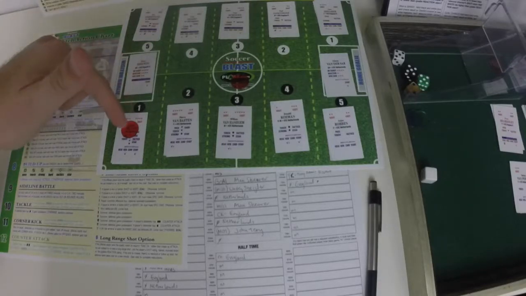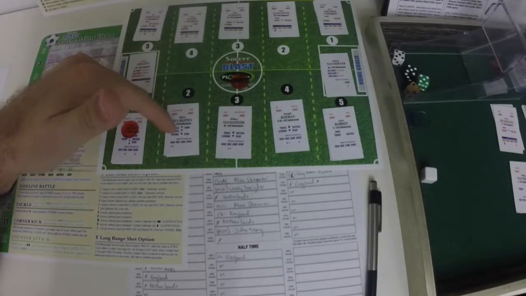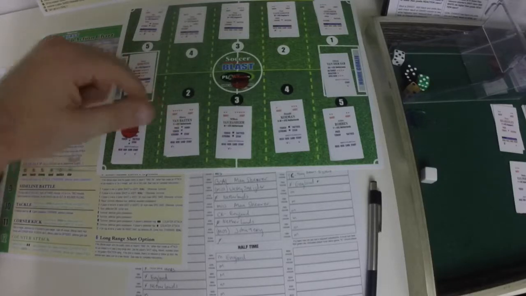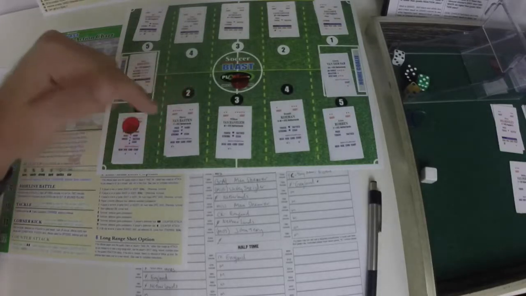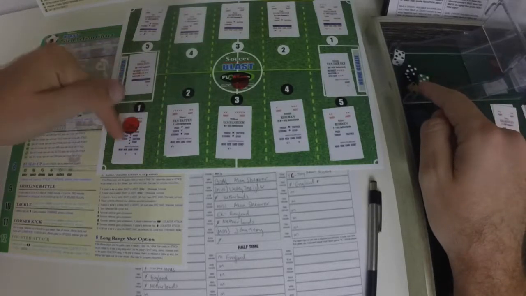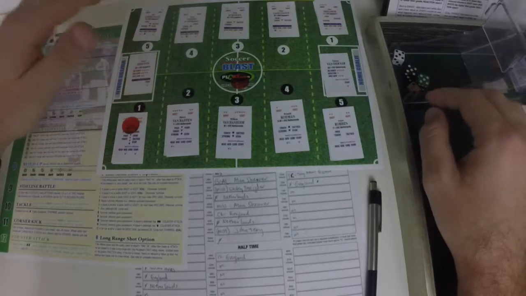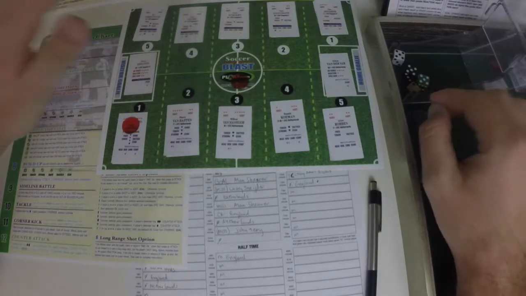Let's see. So 5, 1, 2, 3, 4. Yes, it is higher than, or well, let's see here. So 1, 2, 3, 4, 5. So is the black die equal to or lower than the triangles? So it is equal to the triangles, 1, 2, 3, 4, 5. So it is going to actually result in an on-target shot here.